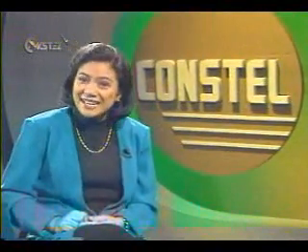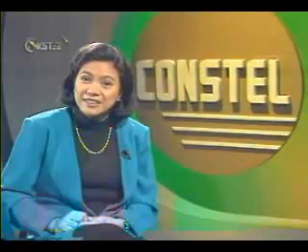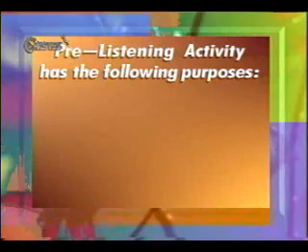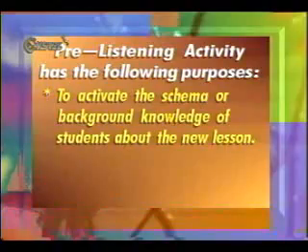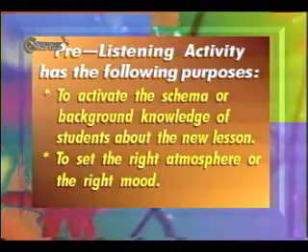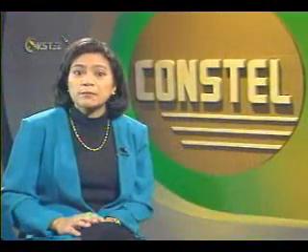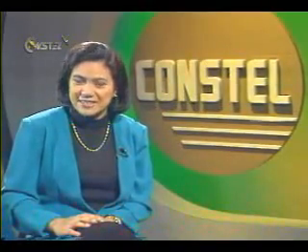This episode is getting exciting, isn't it? What did we see in the first part of the lesson? You're correct. That was the pre-listening activity. This activity usually has the following purposes. First, to activate the schema or background knowledge of students about the new lesson. Second, to set the right atmosphere or the right mood. Please refer to your Teaching Support Manual or TSM for other samples of pre-listening activities. Let's see how the teacher continues with the lesson.